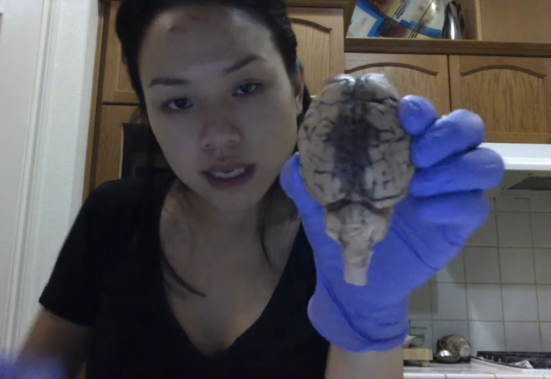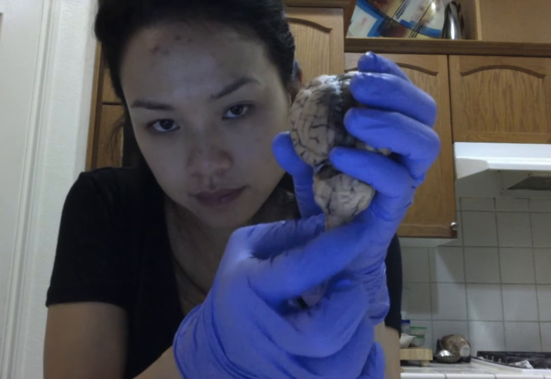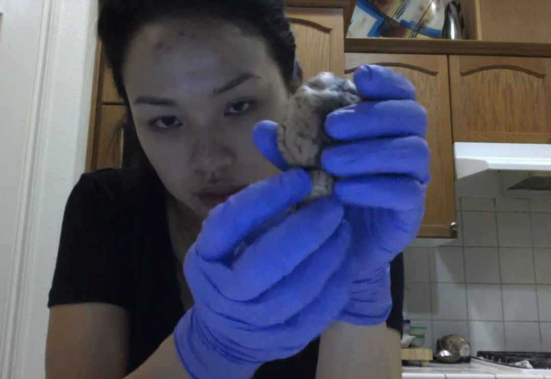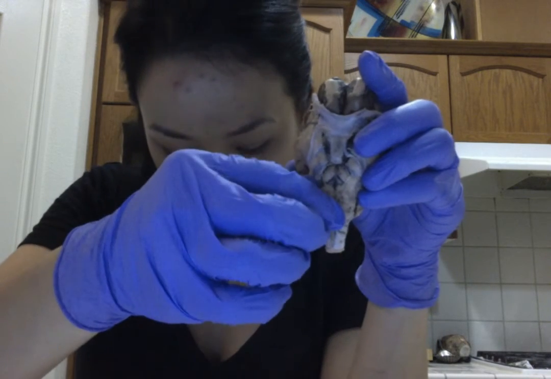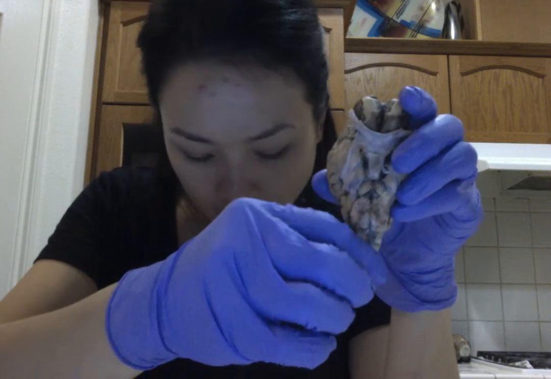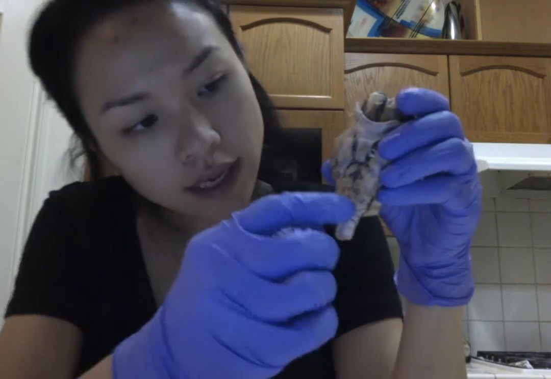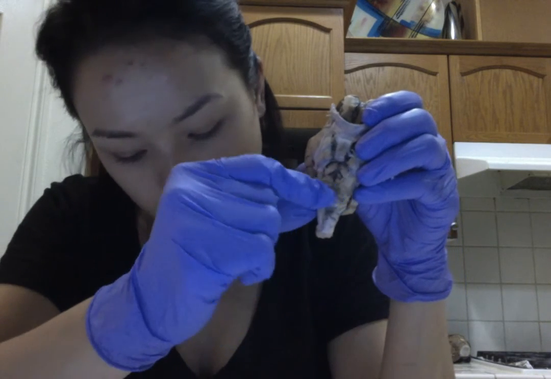So also on the dorsal side of the brain, we can see the cerebellum. And on the ventral side of the brain, we have the medulla. And right above the medulla, superior to the medulla, we have the pons. Together, the pons, the medulla, and the cerebellum make up the brainstem.